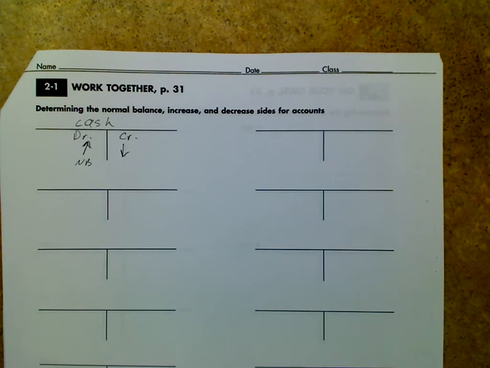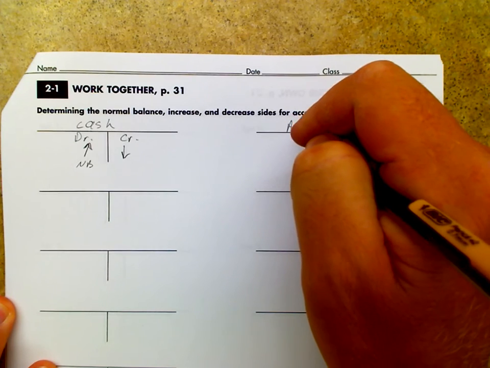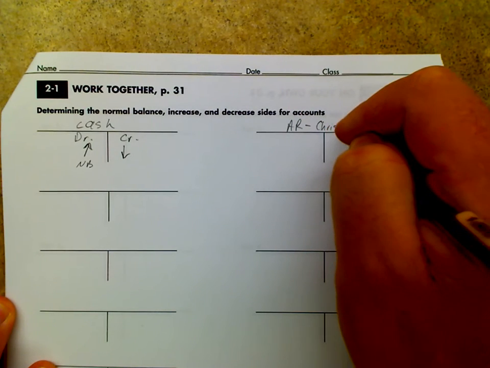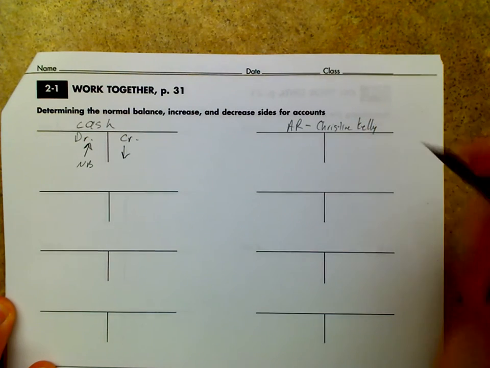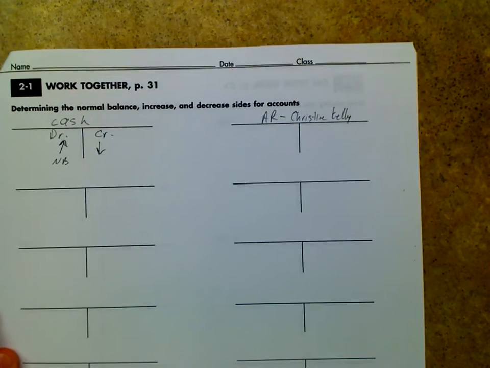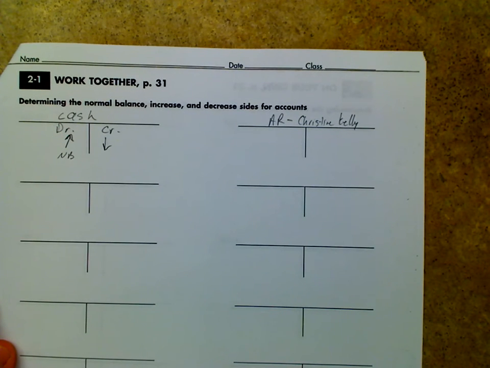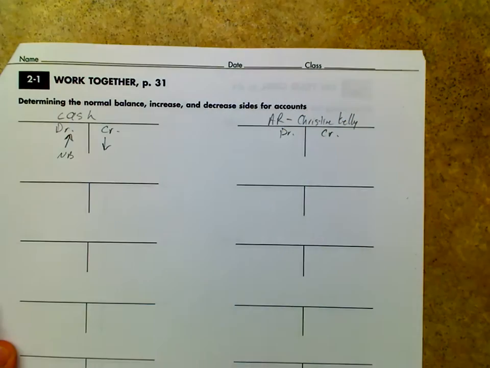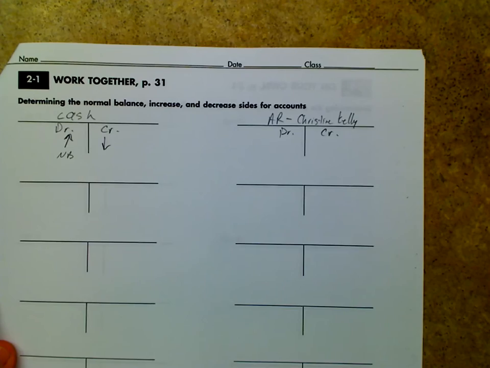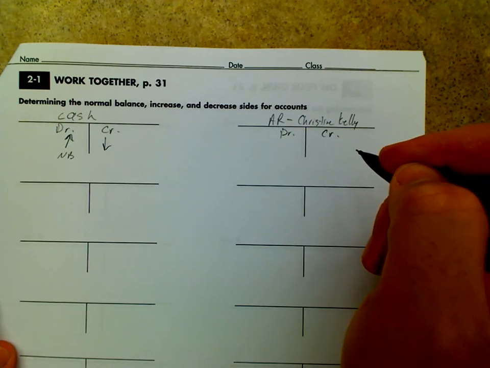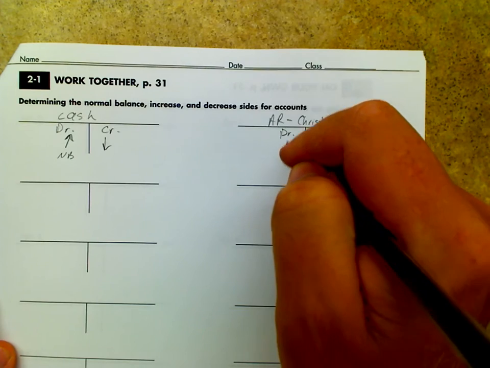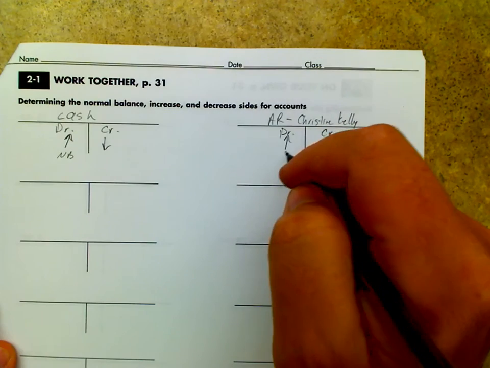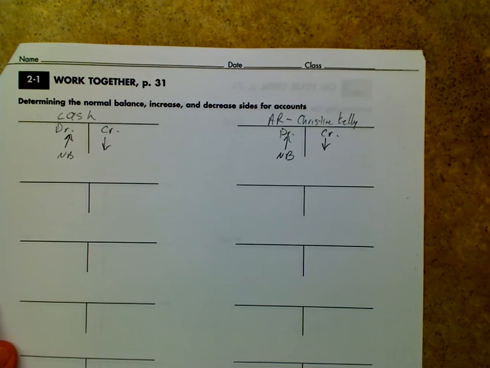All right, the next one says accounts receivable, Christine Kelly. I'm going to abbreviate accounts receivable with AR. Is accounts receivable asset, liability, owner's equity? Asset. So after I put the debit and credit, that tells me asset, so that means it is an increased side on the debit, decrease on the credit, normal balance is always on the increased side.